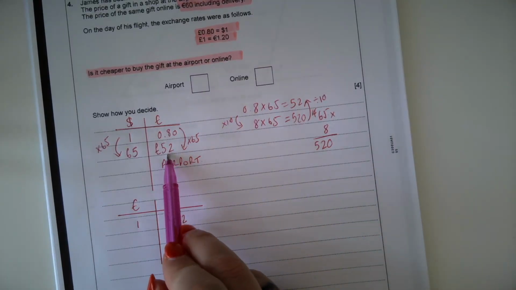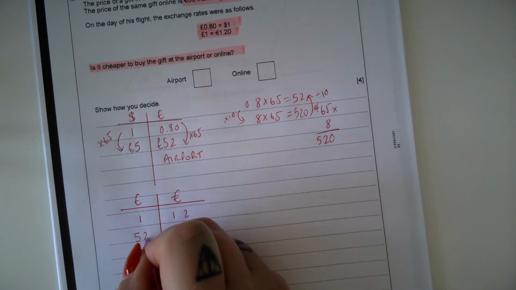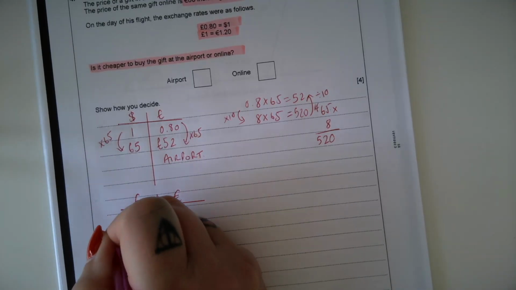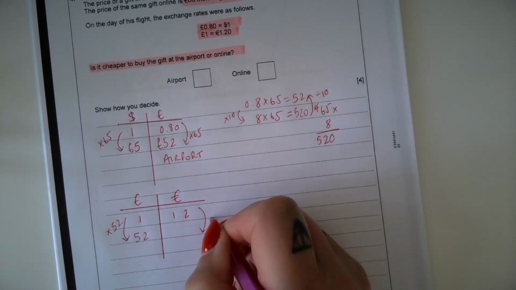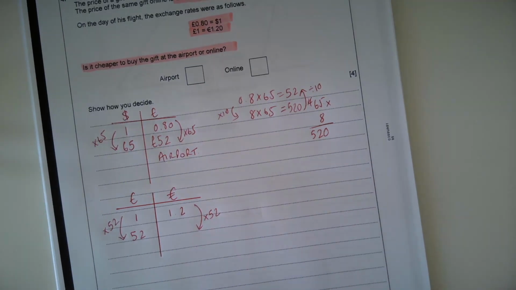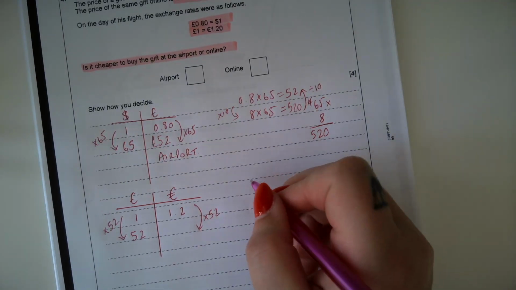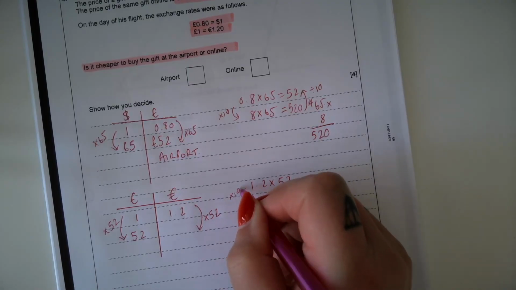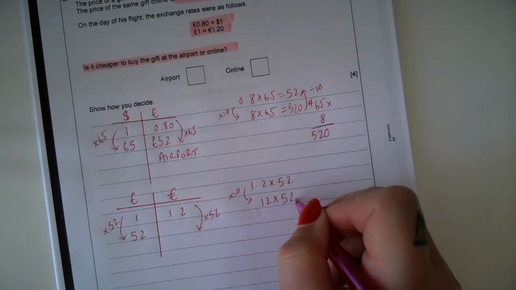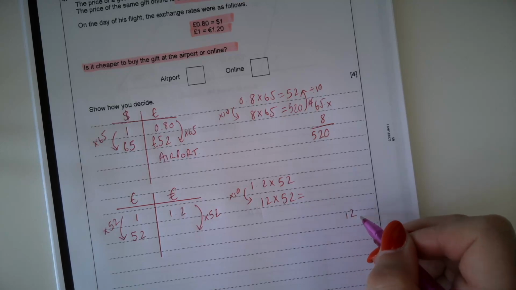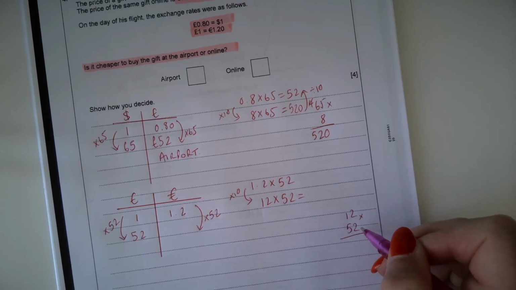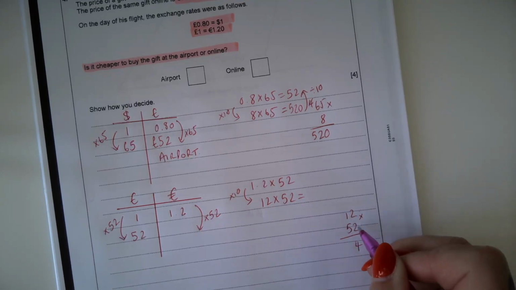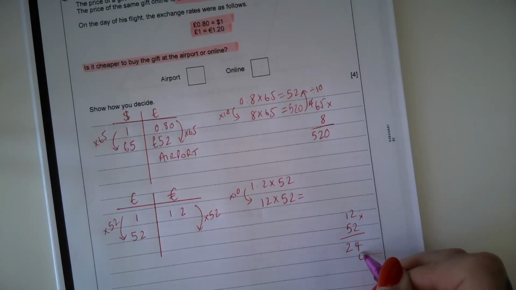Okay, we've got £52. So what I've done here is I've scaled up, I've multiplied by 52. So I'm going to do the same on the other side. So 1.2 times 52. Again, I'm going to multiply that by 10 so I don't have to work initially with decimals. So 12 times 52. 2 times 2 is 4. 2 times 1 is 2. Placeholder 0 because I'm moving into the tens column.